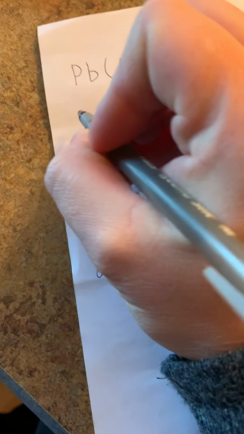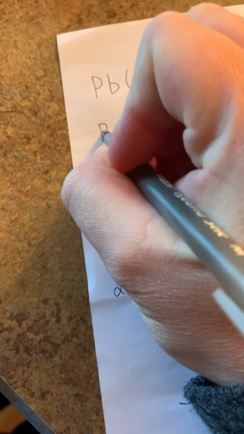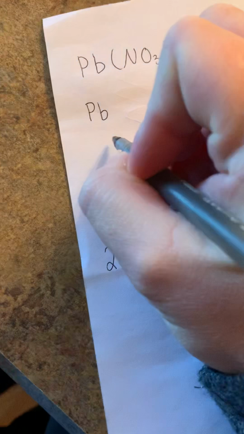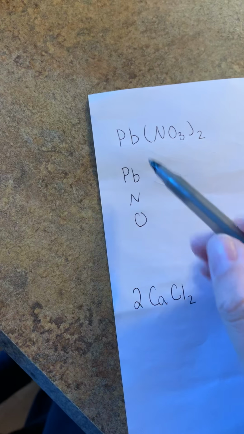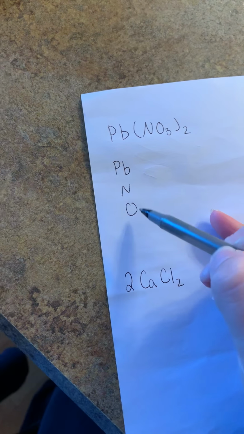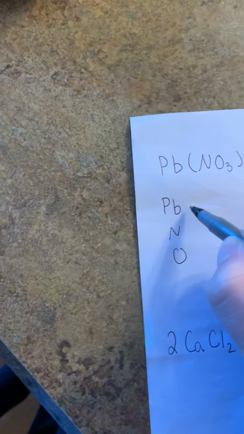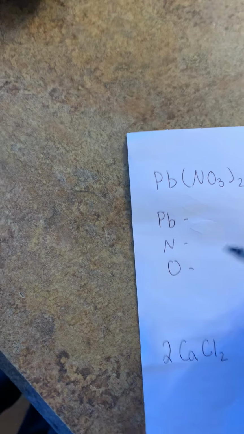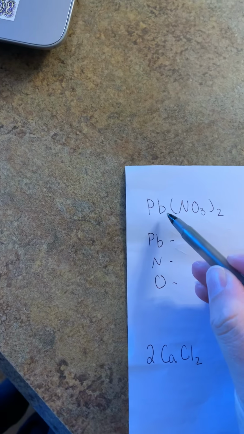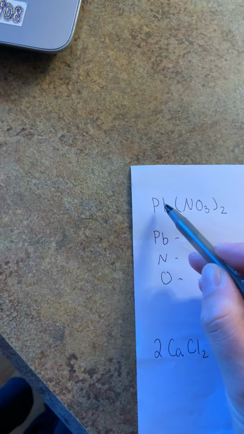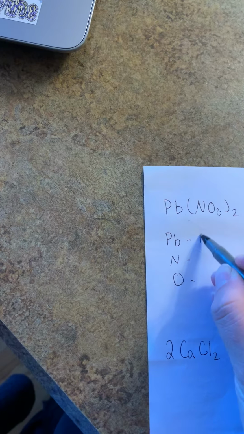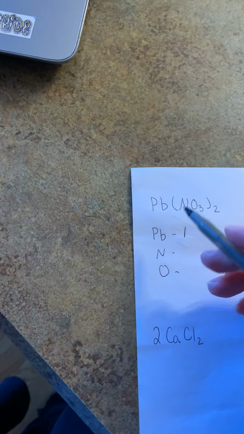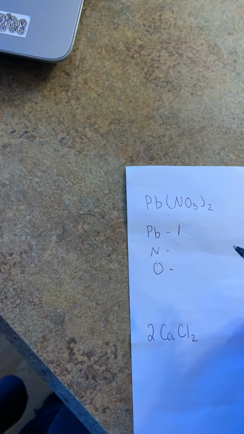So the first step to help you is to list out each of the elements that you see in the equation. Okay, so I have Pb, which is lead, N, which is nitrogen, O, oxygen. Then I need to figure out how many of each I have. So Pb, there is no number with that, so I can automatically assume that there's one. So I would have one lead atom.